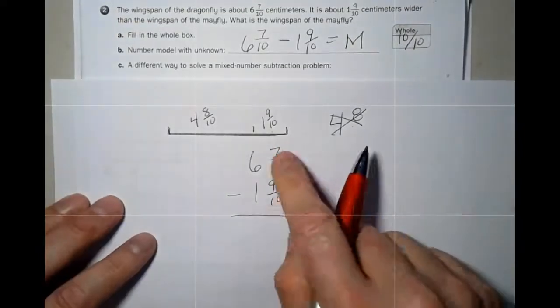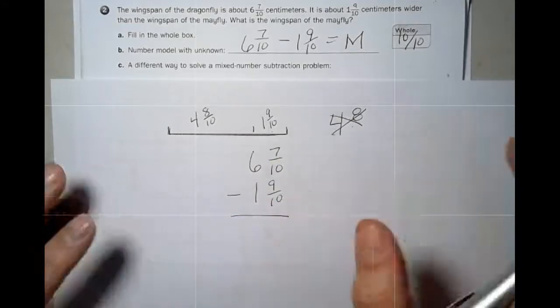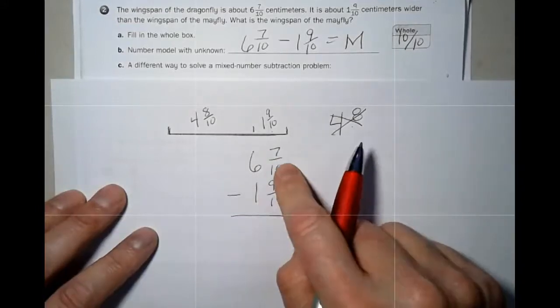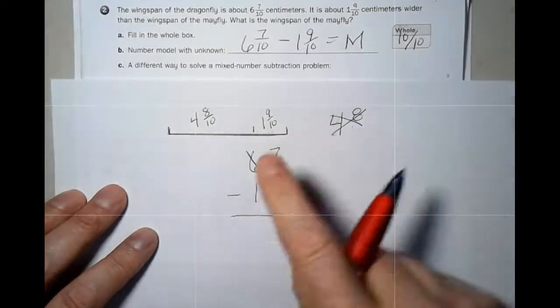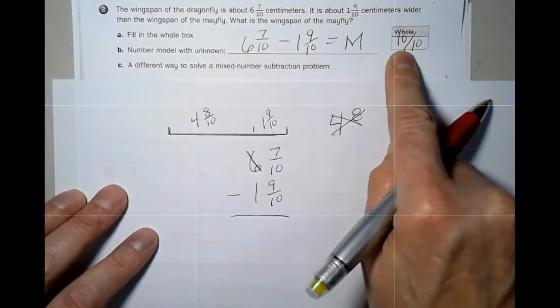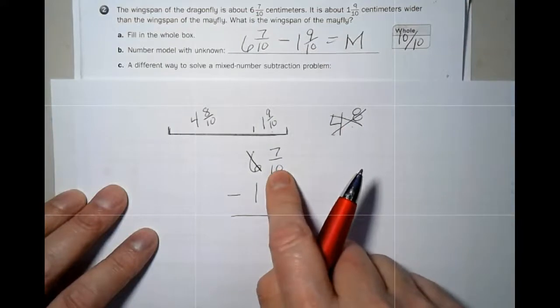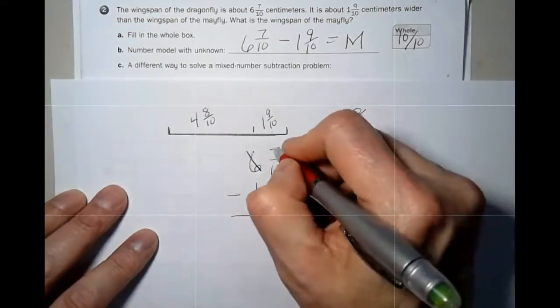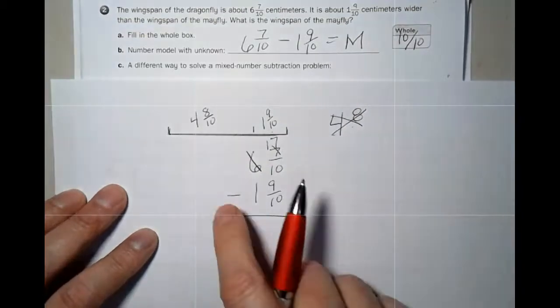I have to subtract 9 from 7, the bottom number from the top. Don't want to mess with negative answers. So I'm going to regroup. And when I bring it over, I have to go to the whole. How many am I bringing over? I'm bringing over 10/10. So I have 7/10. I bring over 10/10. And this 7 becomes a 17.